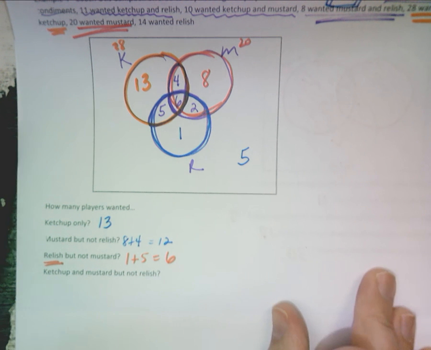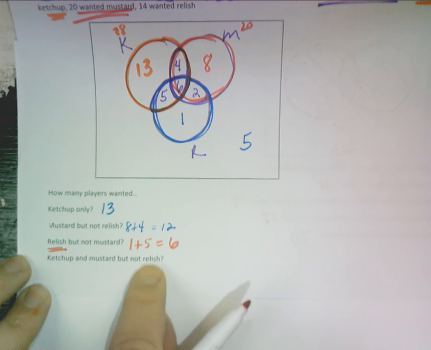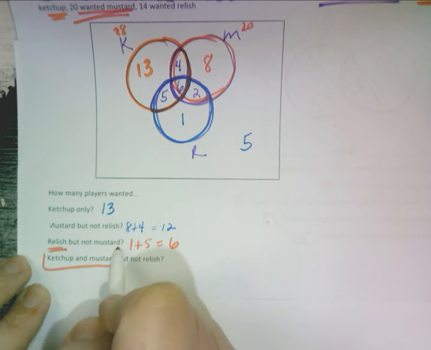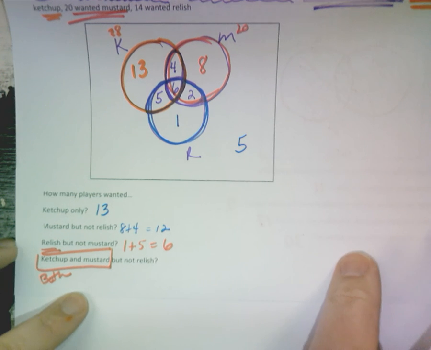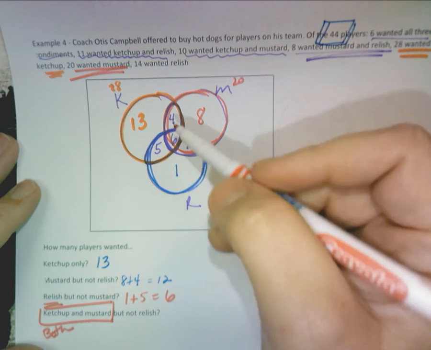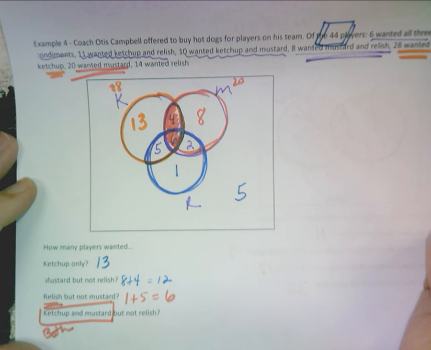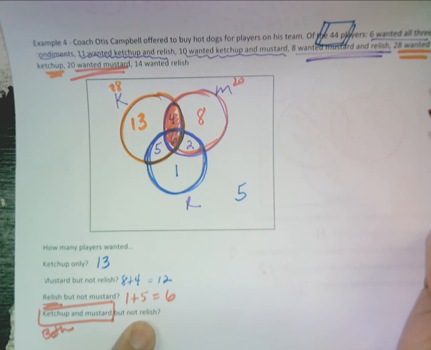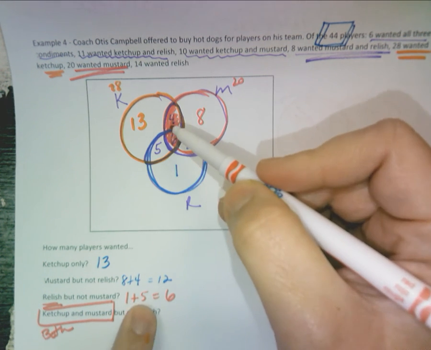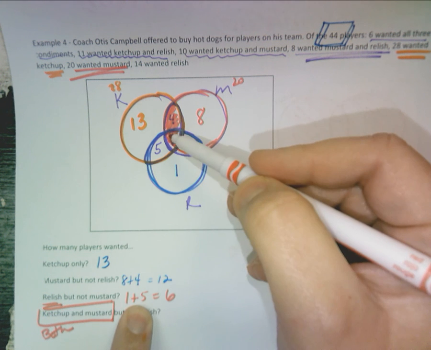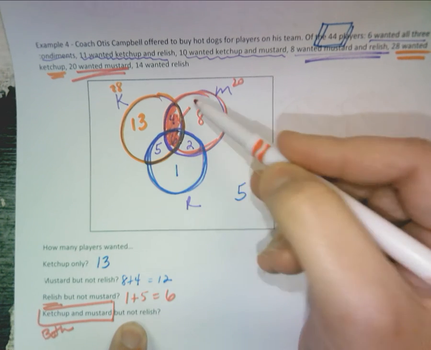All right, and last one. They have to like ketchup and mustard, but not like relish. They have to have chosen both ketchup and mustard. The ketchup and mustard people are right here, this football shape. Whenever it says that and, it's a football shape. But they can't like relish. So is it the 4 or the 6, or is it both of them? Well, if it was just ketchup and mustard, you would choose 10. But if it says not relish, then you don't want to choose the 6 and you want to choose just the 4 guy.